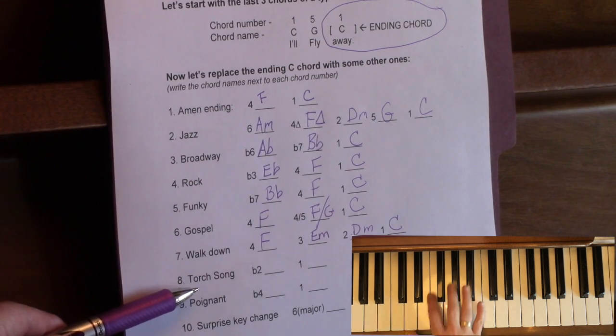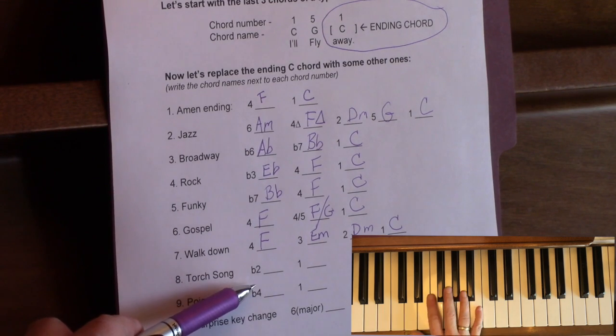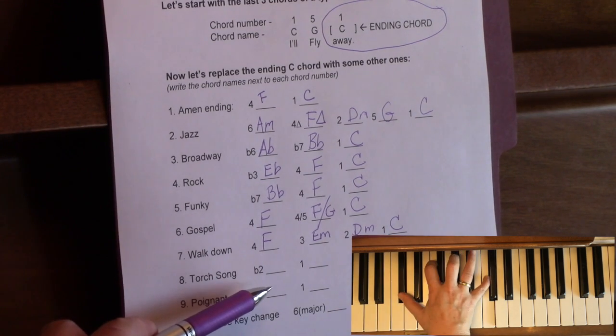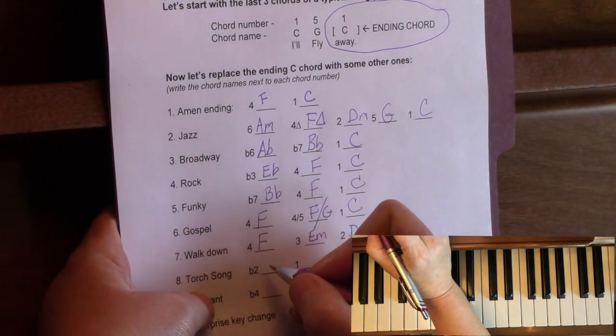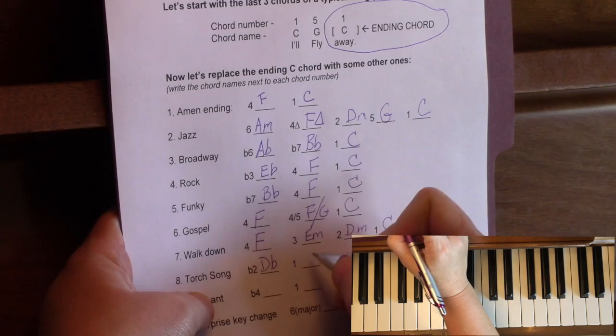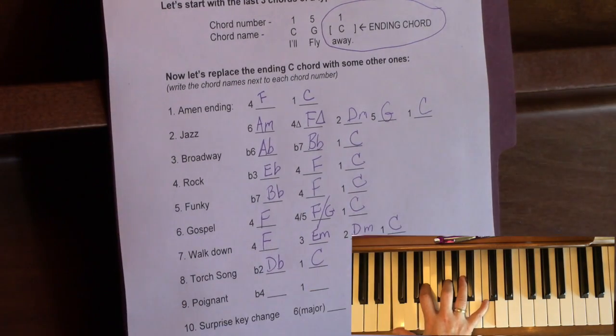Okay, the next one is the torch song. I'll fly, a flat 2. So that means D flat. Way back to the C. It temporarily makes it sound suspenseful. And that would be D flat, back to C.